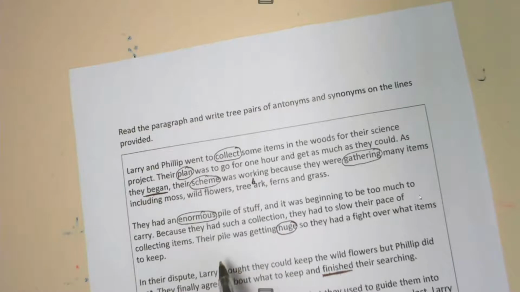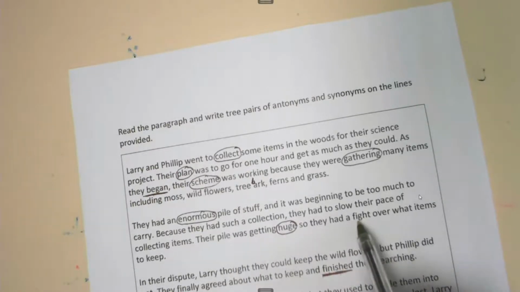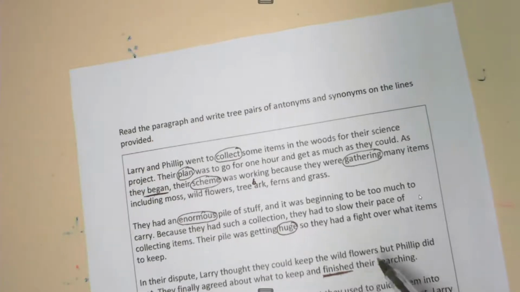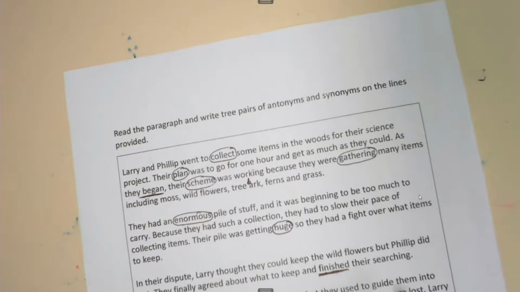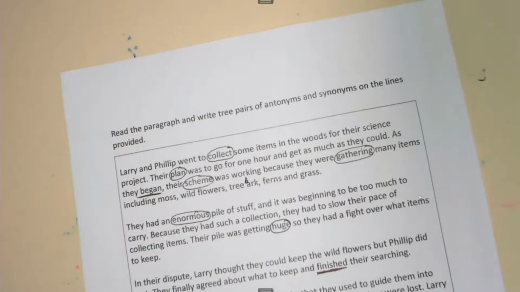I have here, their pile was getting huge, so they had to fight. Which word will go along with fight? I'm trying to look for a word of opposite meaning to this, if I can get it in the text here. Dispute, it's not, it becomes a synonym. Fight or dispute, that becomes a synonym. Then let us try to look for it, grade 7s. Okay, let's forget about fight because I picked up another word here, which is lost.